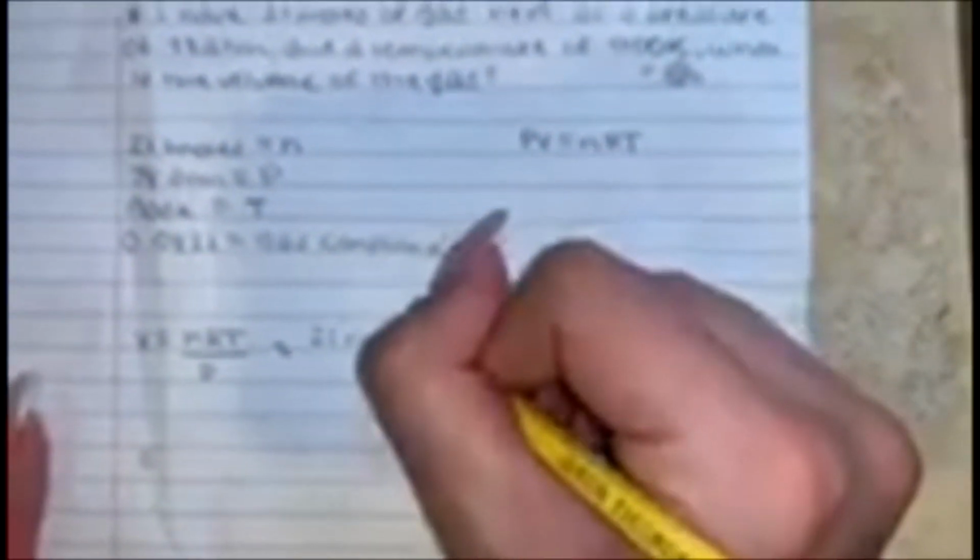21 moles times 0.0821 atm times liters over moles times Kelvin, times 900 Kelvin, all over 78 atm.